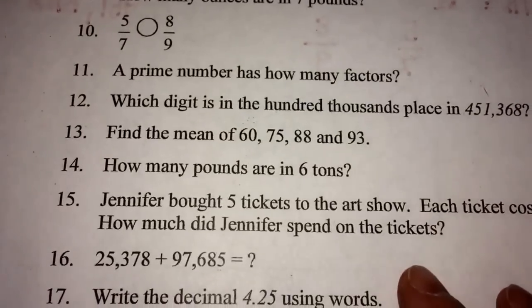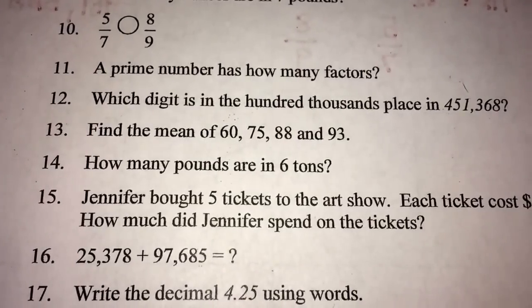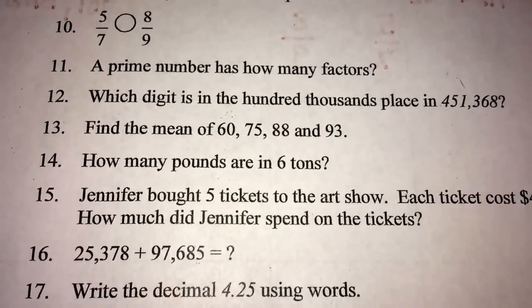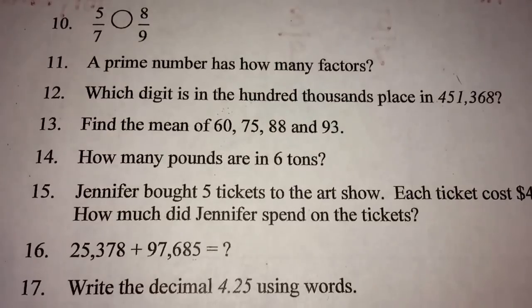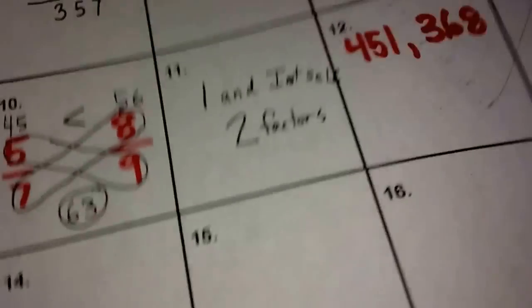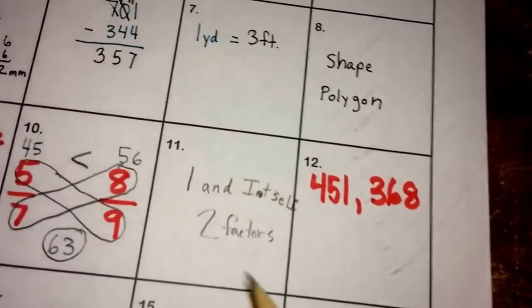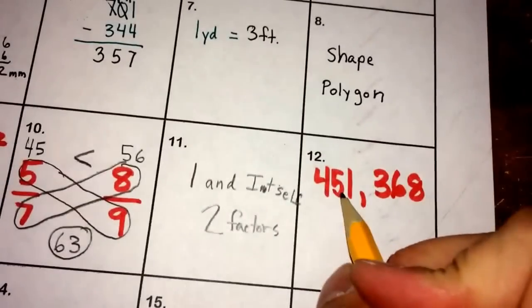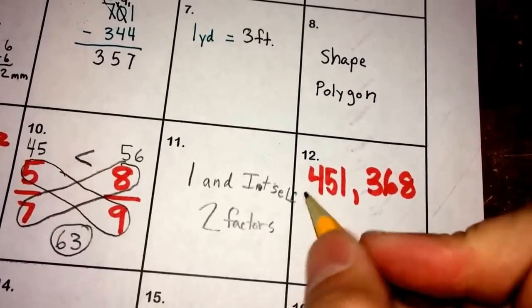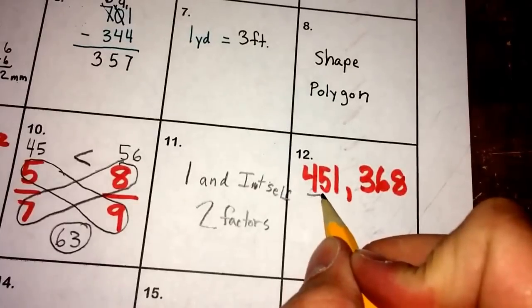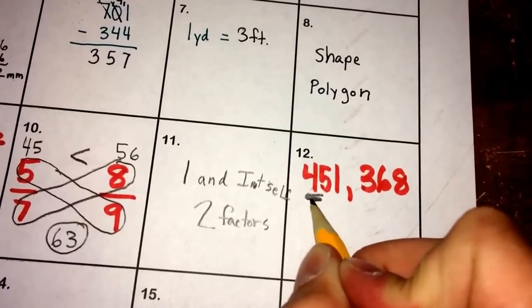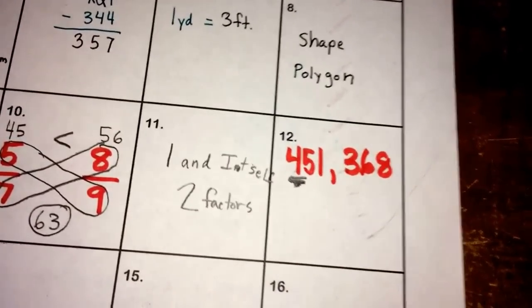Okay, and then in number 12, they're asking us which digit is in the 100,000s place in 451,368. In the 100,000s place. Well, I said it in the name, 451,368. So this is in the 100,000s place. So my 4 is in the 100,000s place.